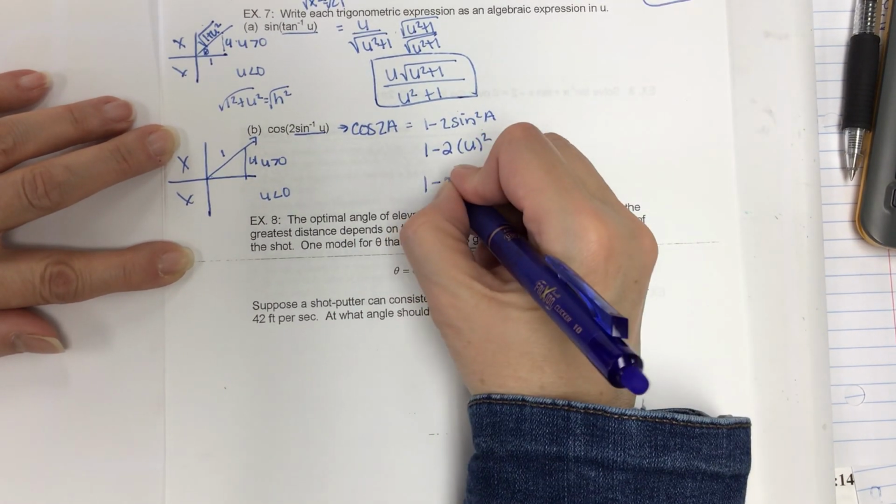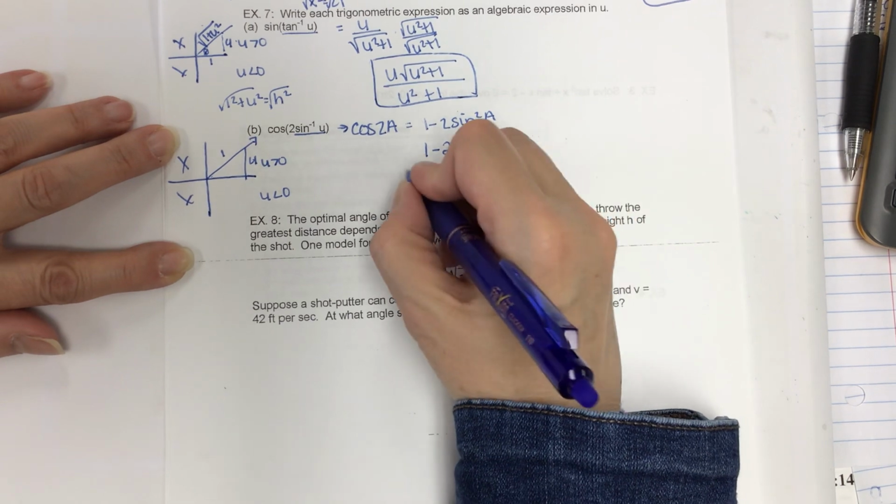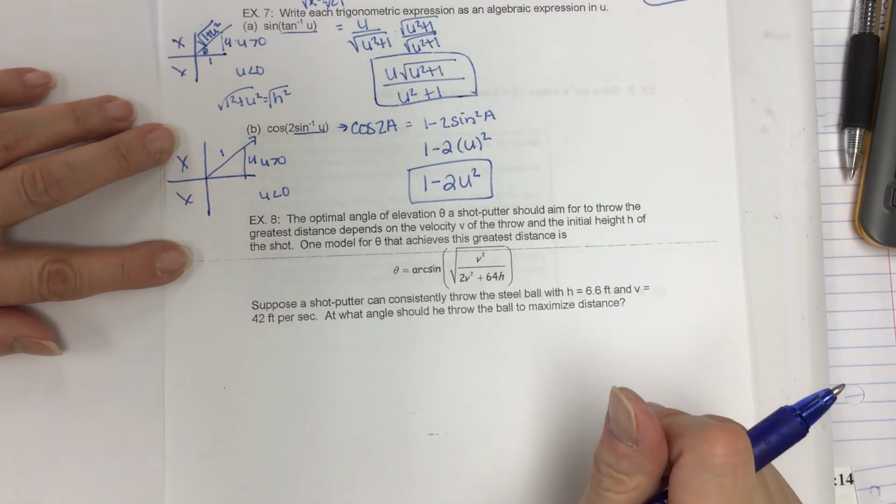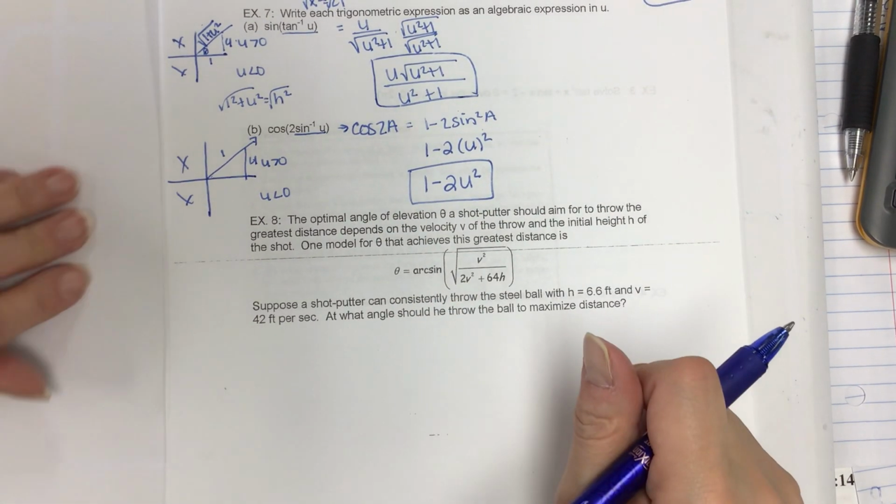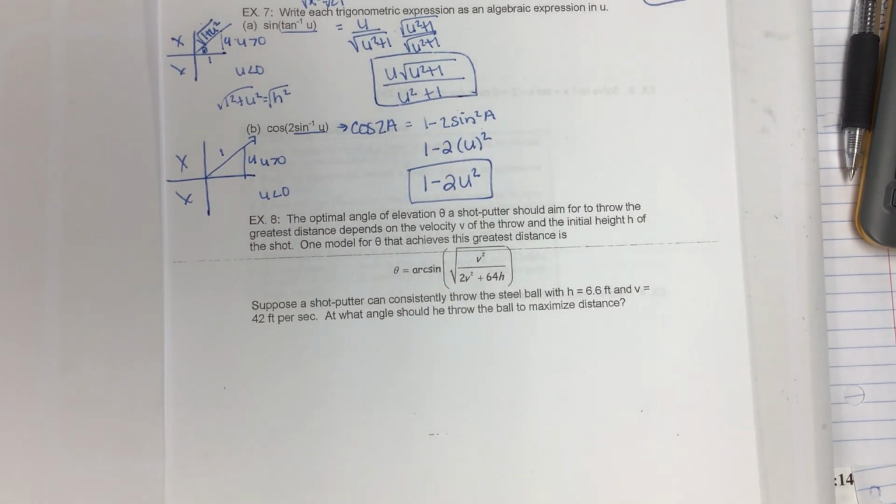So I'm just talking about 1 minus 2u squared. Remember, there are other versions of that identity. There was cosine squared minus sine squared. There was one with cosine also, yes?